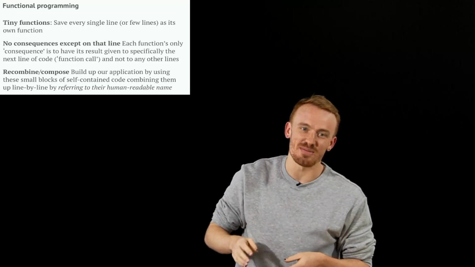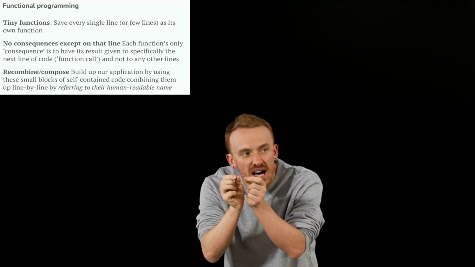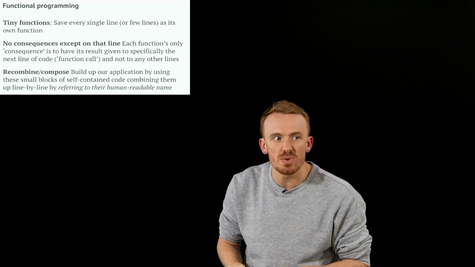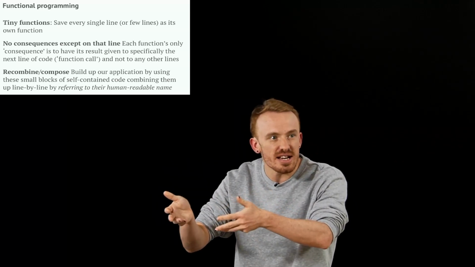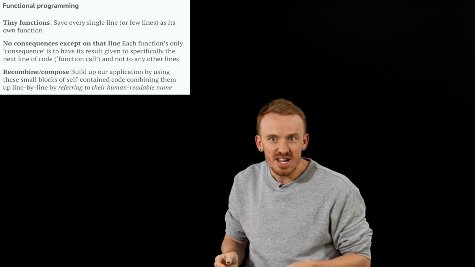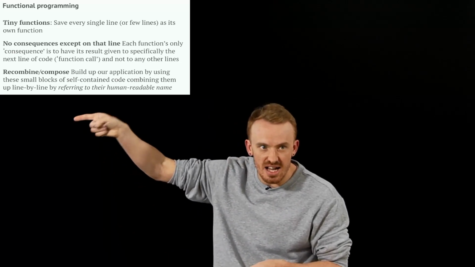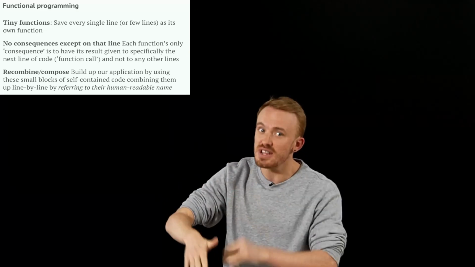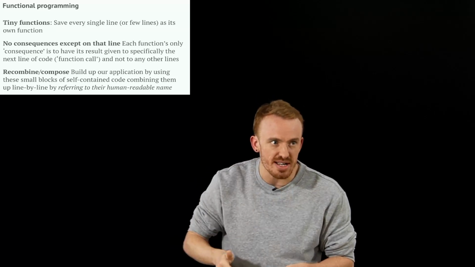It's functional programming. We're going to build up our application from little tiny functions, little baby functions that only do one or two small tasks. We're then going to give those little baby functions nice names that declare to the reader what those functions do. We're then going to ensure those little tiny functions have no consequences except on that line. They have no dependency on other lines, and no other lines depend on them besides the very next line to which the output is passed.